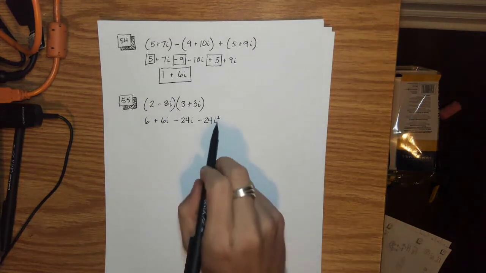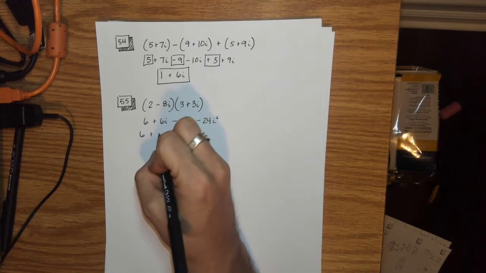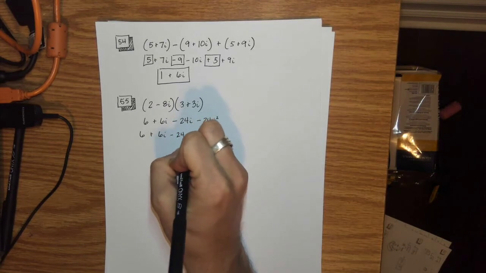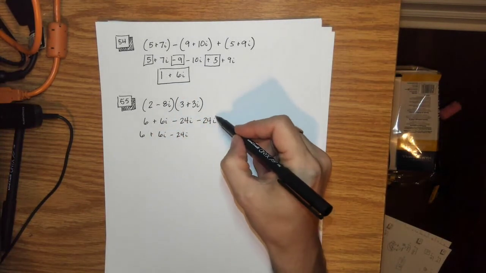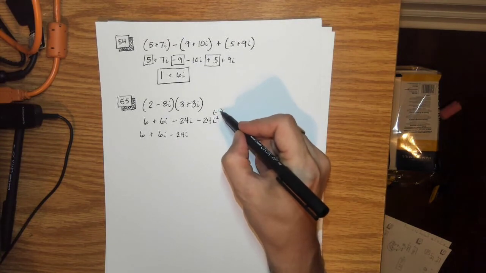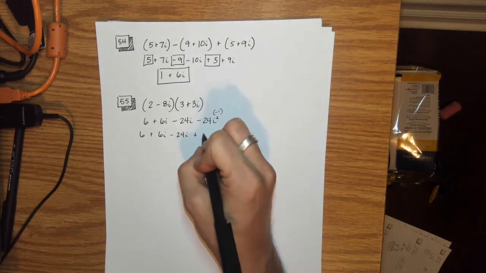Now we know from doing the last one, this i squared is actually going to turn into a negative 1. So when that happens, we have a negative 1, and that negative 1 gets multiplied times this negative 24, which gives us a positive 24.